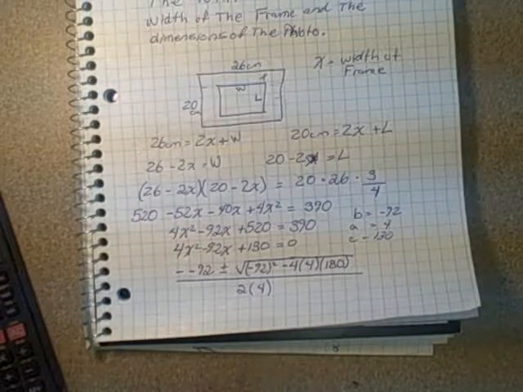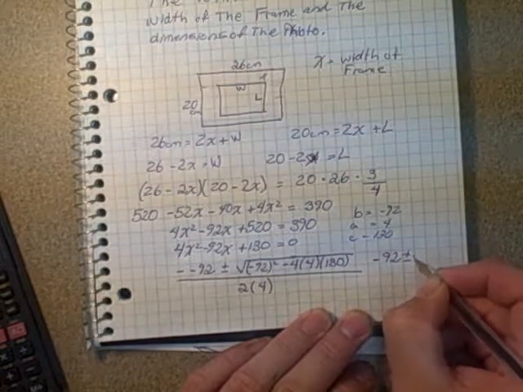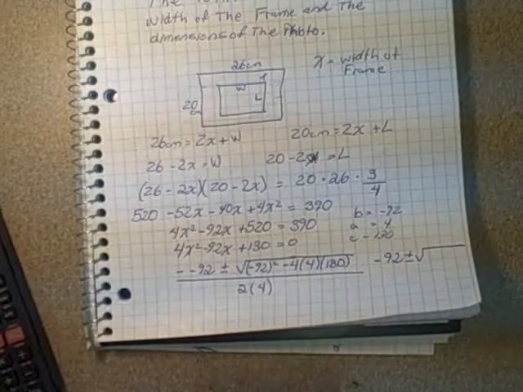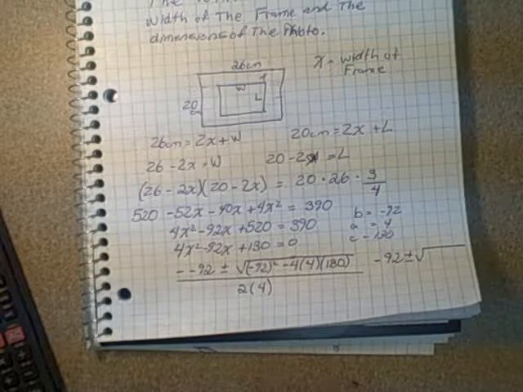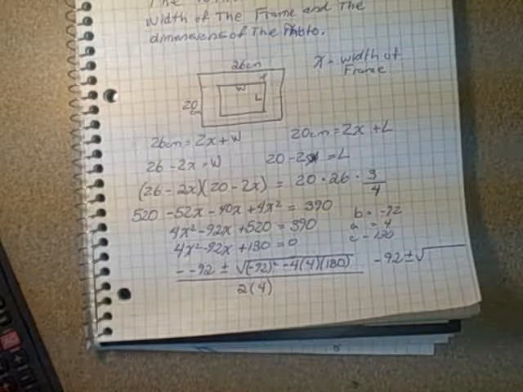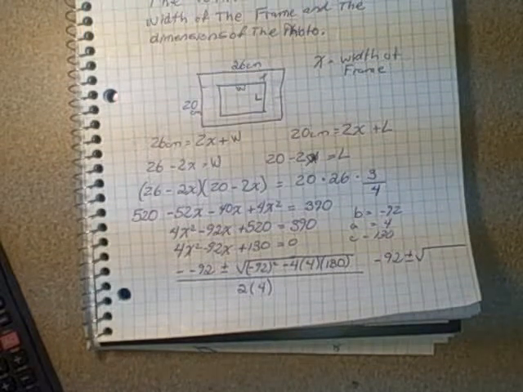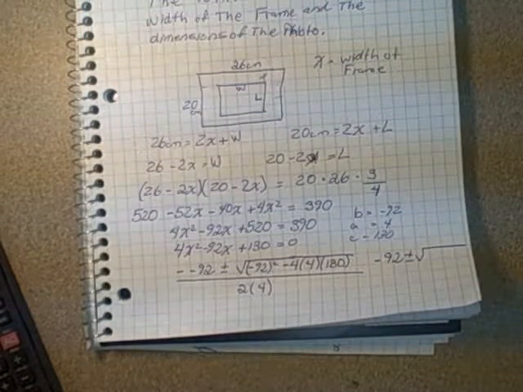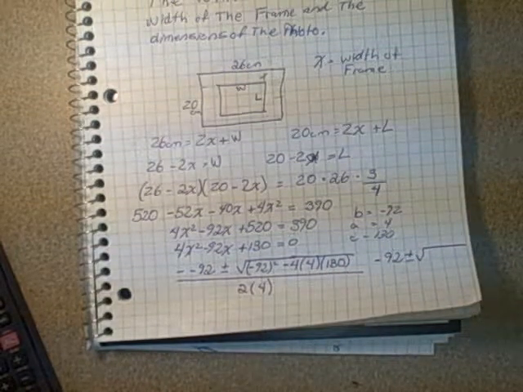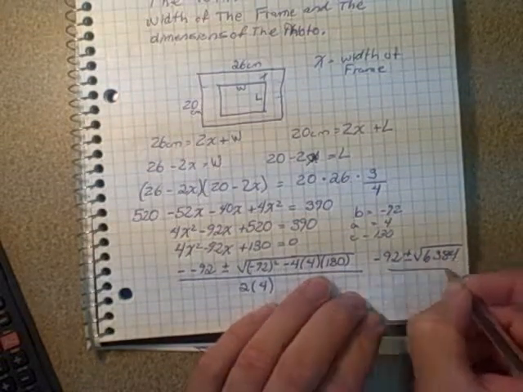Okay, so I'm going to use my calculator here to get minus 92 plus or minus the root of, and I will work out with the calculator. Negative 92 squared is 8464. Okay, and 130 times 16 is 2080, which is negative in that case, plus our 8464 is equal to 6384 here over 8.